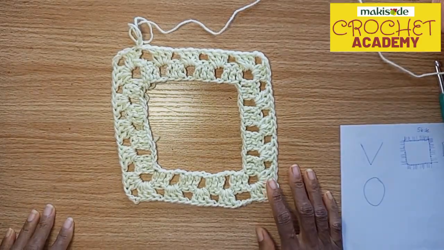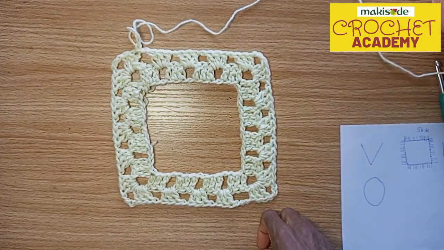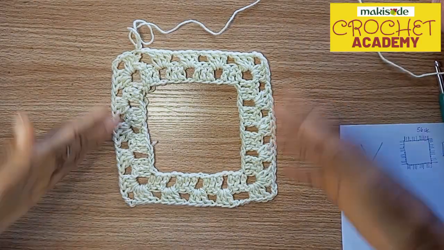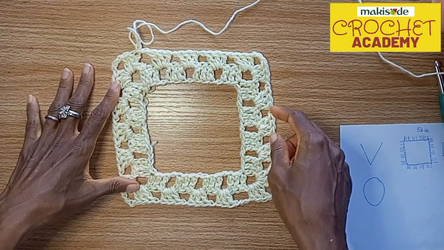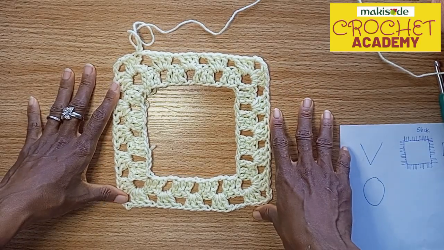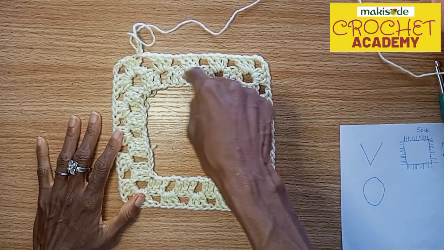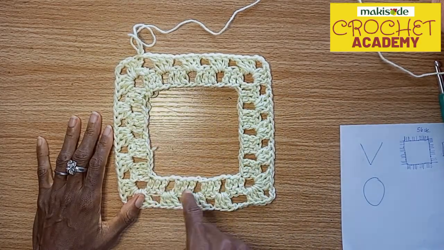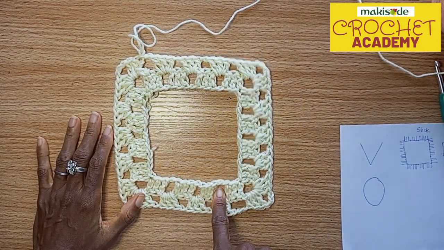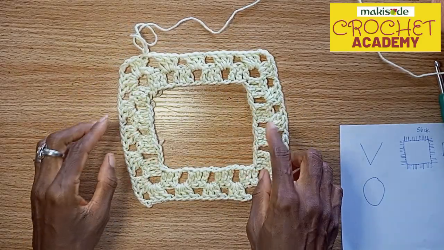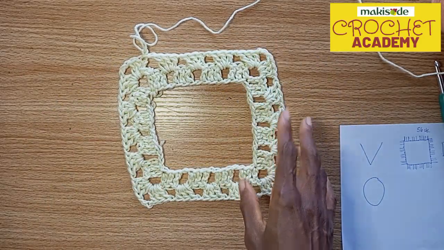We notice that with these yokes, you end up having a 12 stitch increase in every row. Here we started with 1 2 3 4 5 6 7 8 9 10 11 12 13 14 15 16 clusters of 3 double crochet.